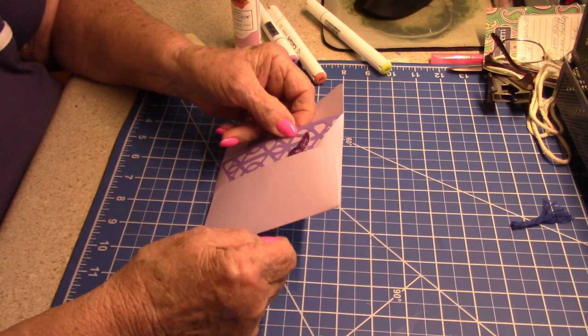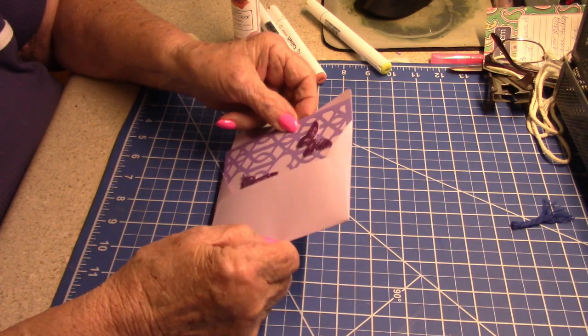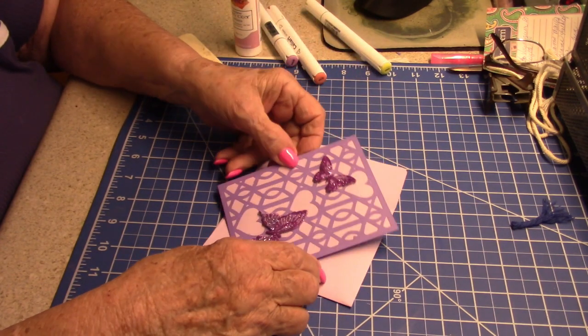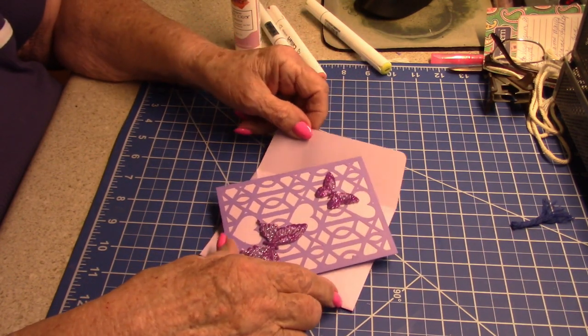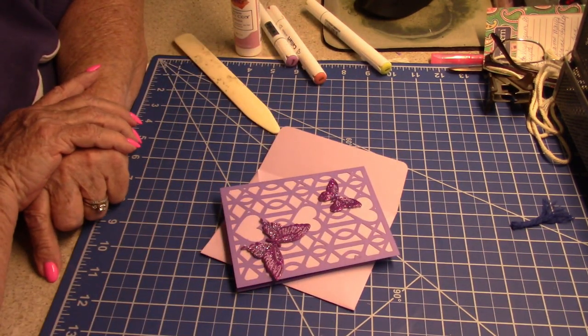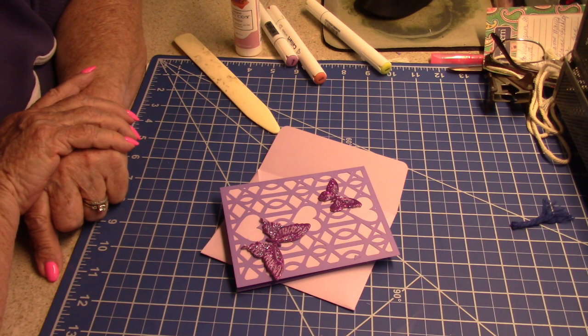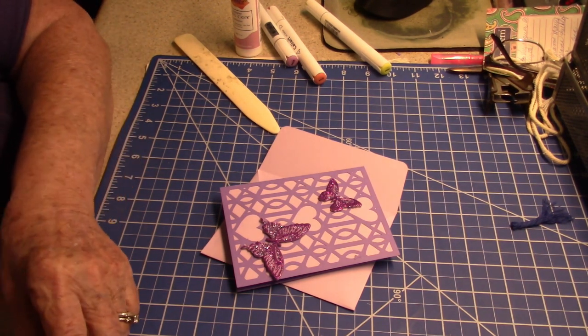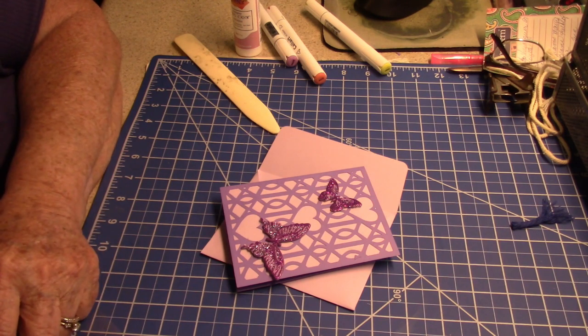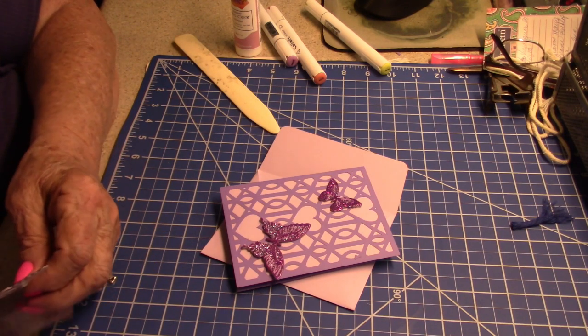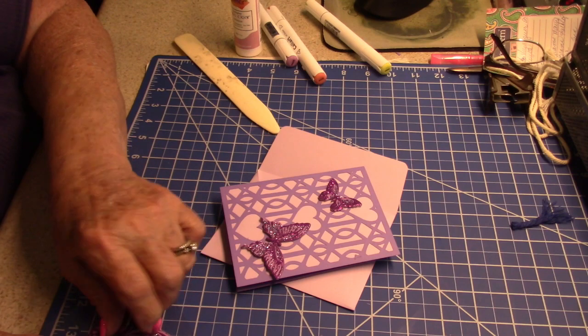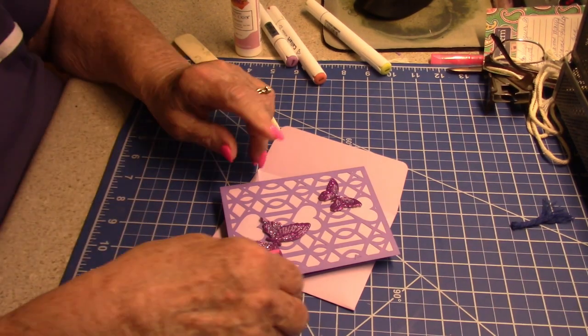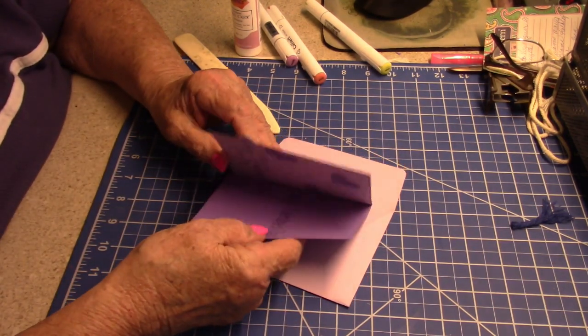So that's really, I think that came out nice. And you know, who says you have to just use red for Valentine's? I think any color is pretty, and I love purple. So there you go. A simple little Valentine's card that really the Cricut did a lot of the work for us. The only thing I worked on was getting the sentiments written on the card on the inside.